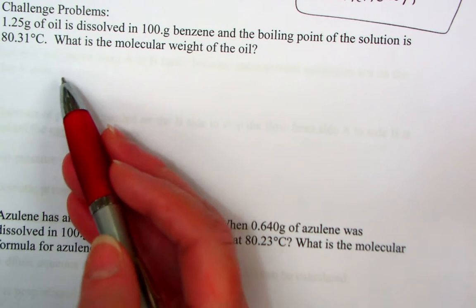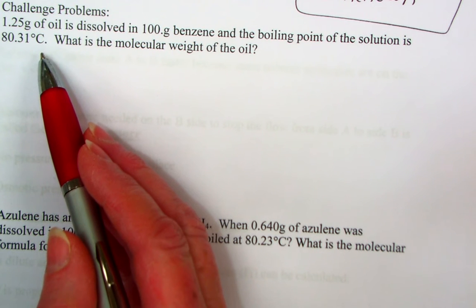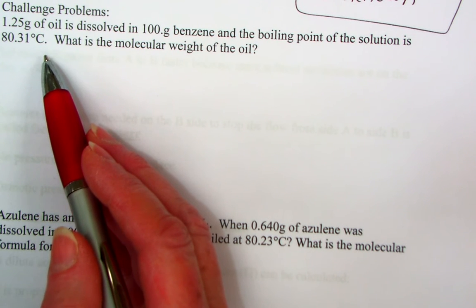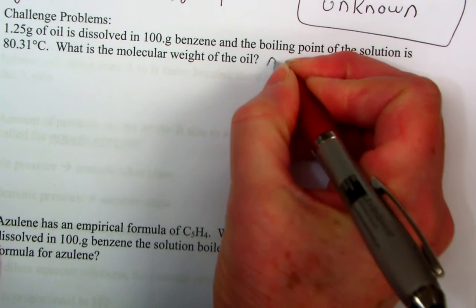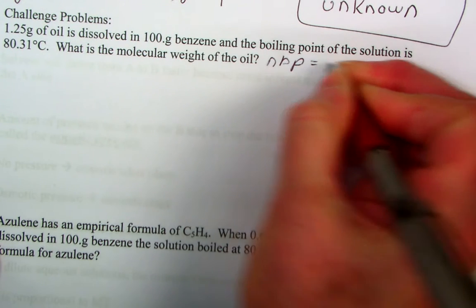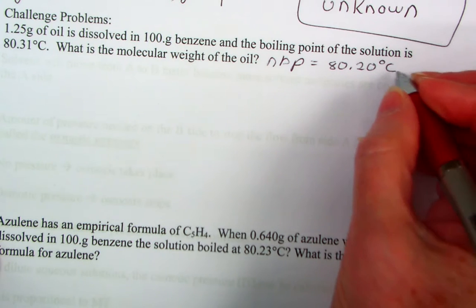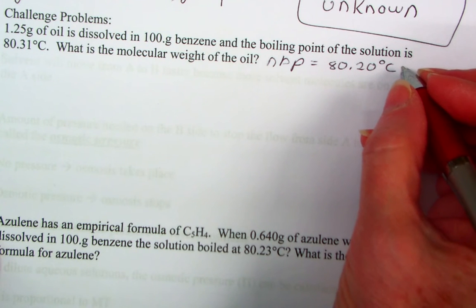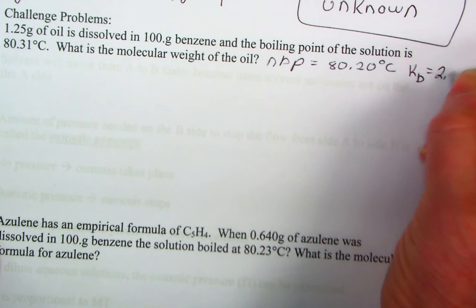I know that I have benzene, so I want to look up the K value for benzene and the normal boiling point for benzene. So the normal boiling point for benzene is 80.20 degrees Celsius, and the K sub B is 2.53 degrees C per molal.